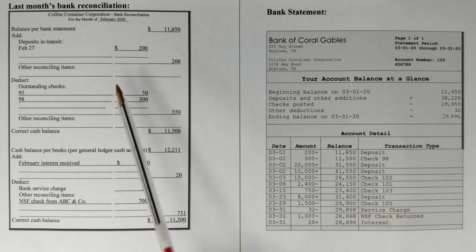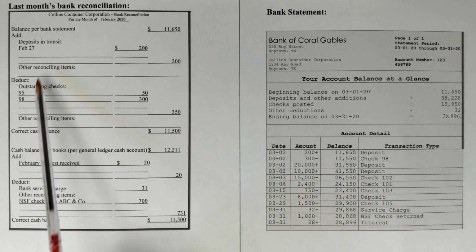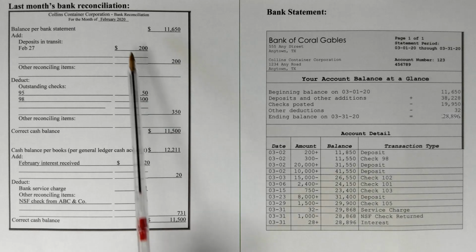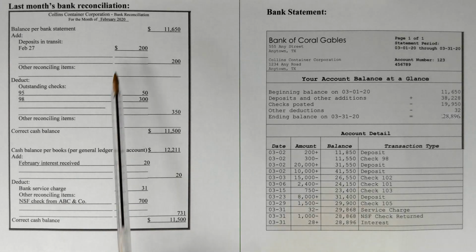Each one of these differences is called a reconciling item. So what we've got to do is make sure that all of these differences or reconciling items have been taken care of. The bank section of the bank reconciliation in our form appears at the top, and the company section of the bank reconciliation appears down here at the bottom. So let's begin at the top.